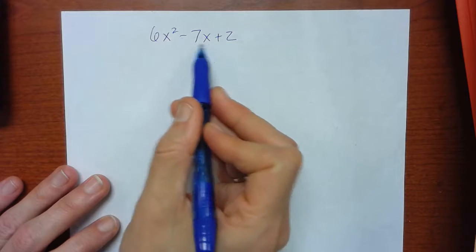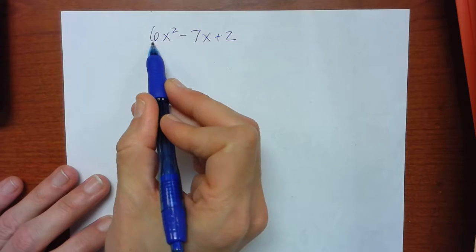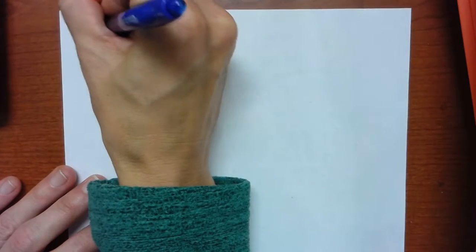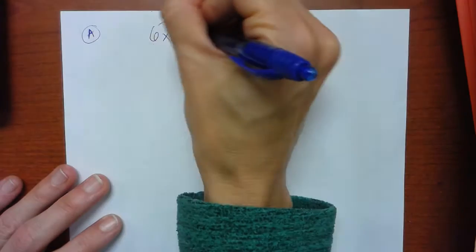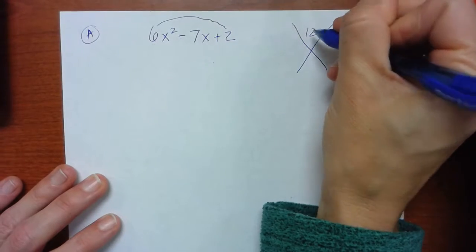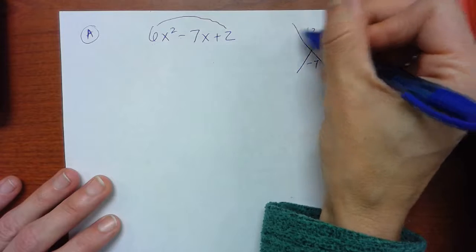And what I see is that there's no GCF, so I'm just going to go right ahead to the next step. This is going to be an advanced problem because there's a 6 here. So if you'd like to write that down, this is advanced. To do an advanced problem, you have to start by multiplying. So I have positive 12 on top, I did 6 times 2, and negative 7 on the bottom. This part is the same.